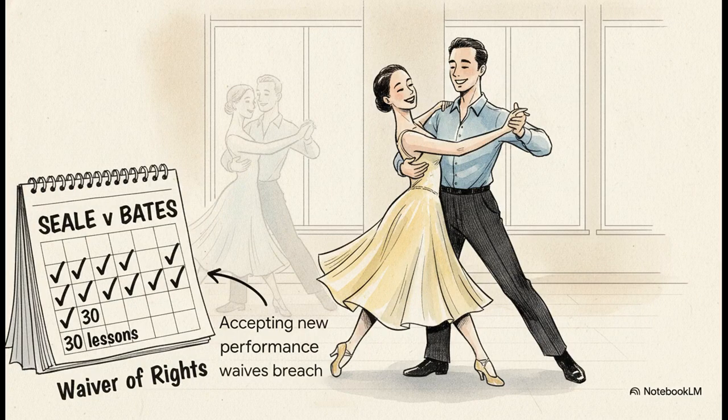So, how does the other side react to a delegation? In Seal v. Bates, a couple bought dance lessons from Bates, but Bates ended up transferring the contract to Dale Studios. The couple was super unhappy about the change, but, well, they went ahead and took 30 lessons at the new studio anyway, before finally deciding to sue. The reason this case is so important is that it teaches us all about waiver. The court held that by not objecting immediately, by actually accepting the substituted performance for 30 lessons, the students legally waived their right to complain later that a non-assignable personal service contract had been breached. The lesson? If you don't like a delegation, do not accept the performance.